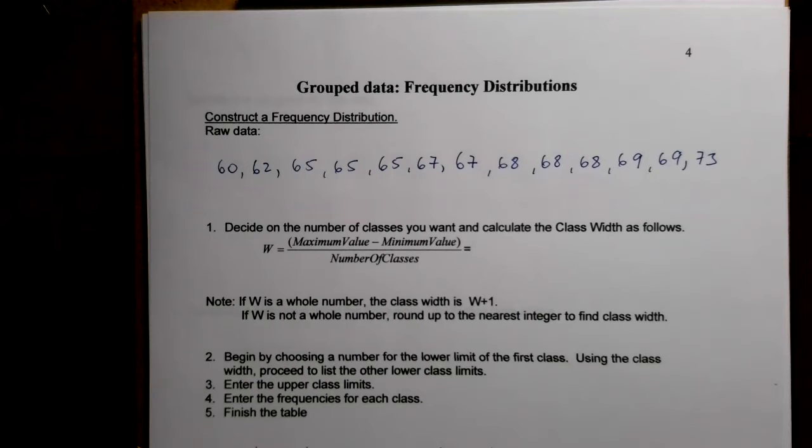First, you have to decide how many groups or classes you're going to have. Depending on the book and the software, it could be called groups, classes, or bins, or maybe something else. I will let you know if I find out.